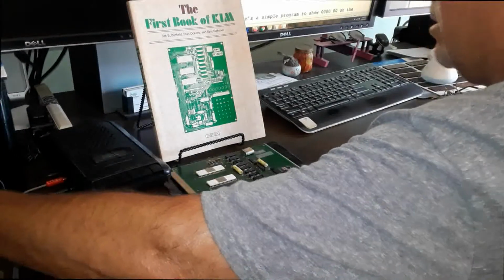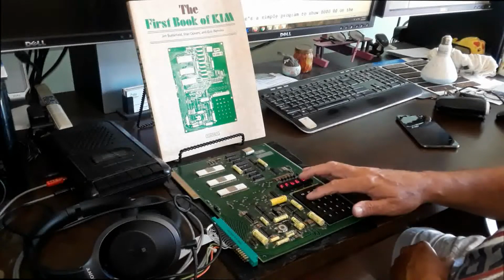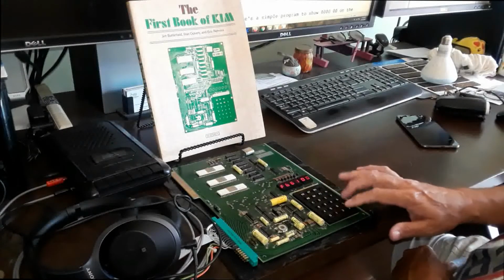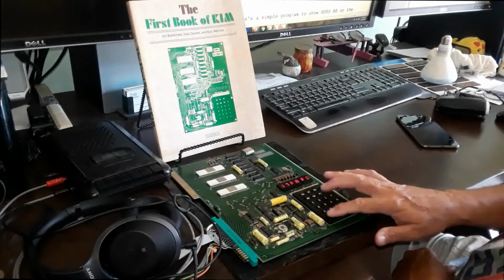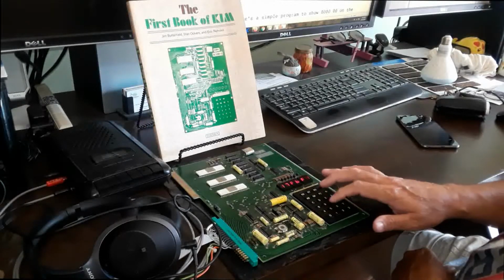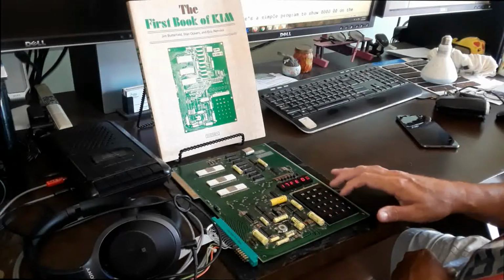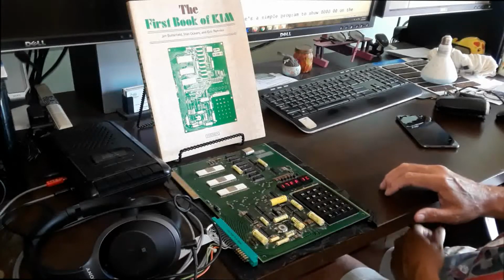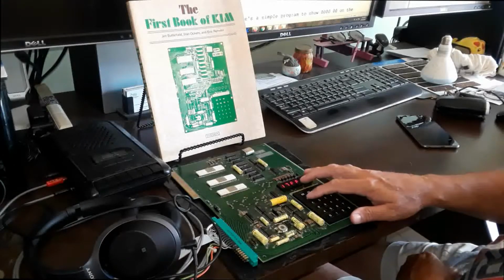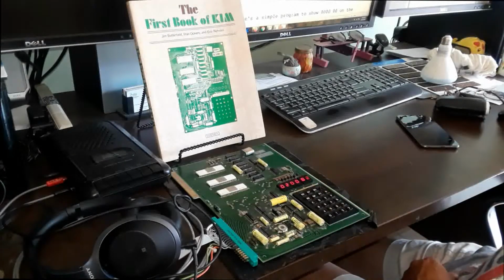Okay, let's start up the KIM-1 here. And as always, first thing we're going to do is go to address 17FA and enter data 00, 1C, 00, 1C to set our reset vectors. And I guess we'll just go to address 0200 and start loading this program up.